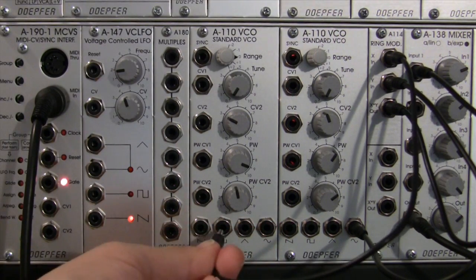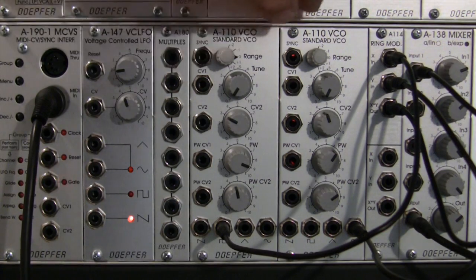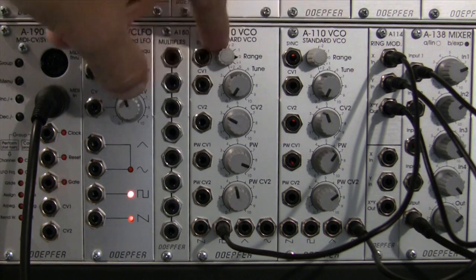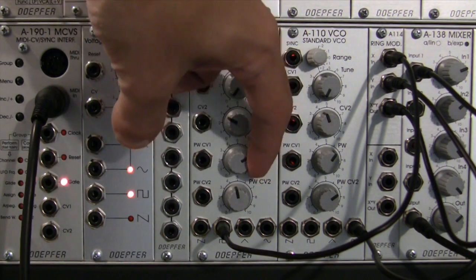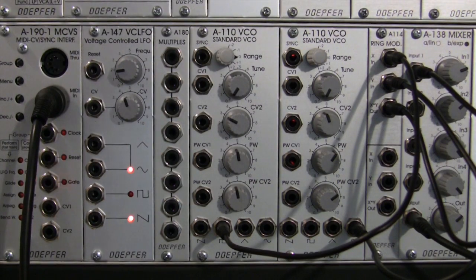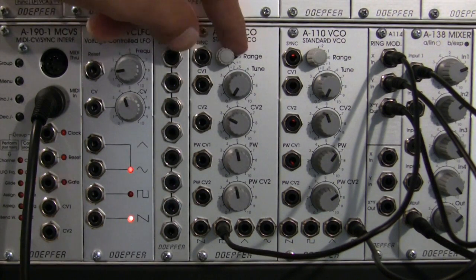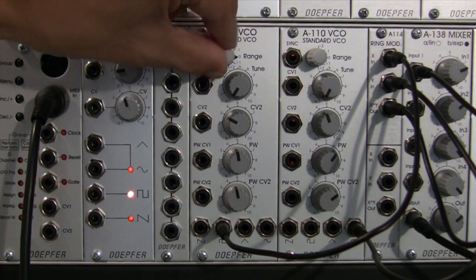Now let's change our waveform. This time let's go to a square wave. Okay, and that is at the 0 position on both. For a little variety, I can change my pulse width if I want to. Now that we're at about a mid setting of pulse width, I can bring down my range.